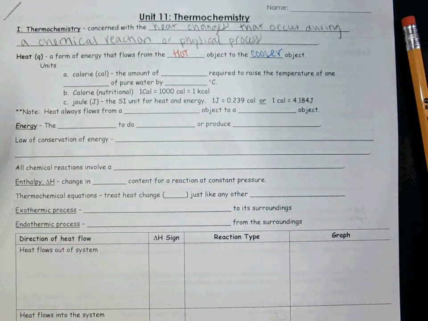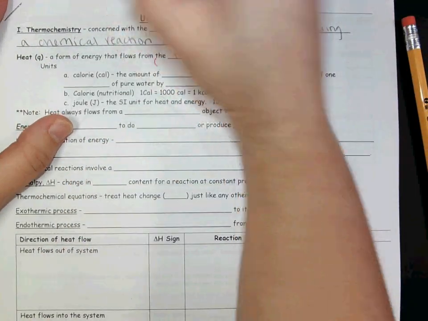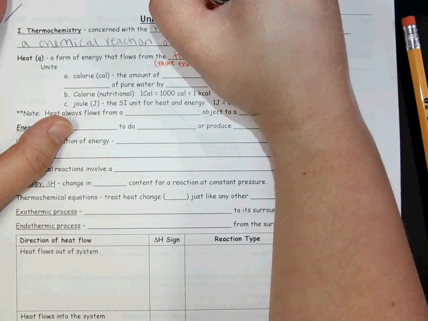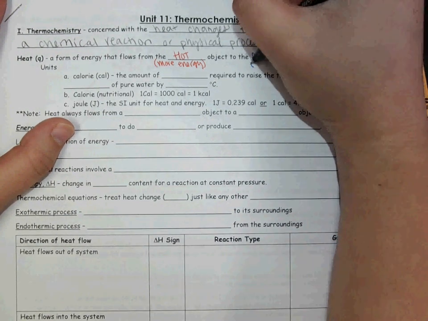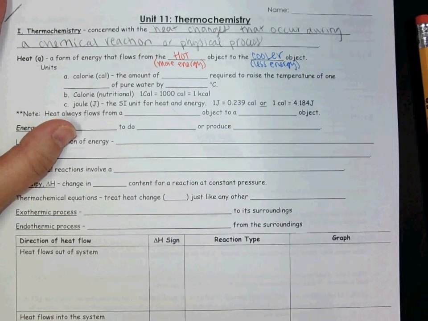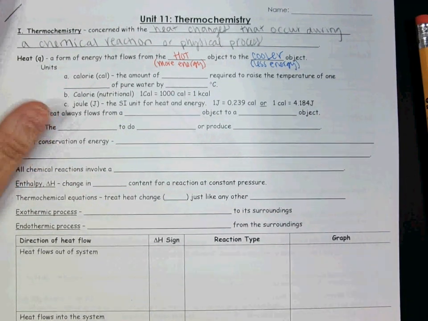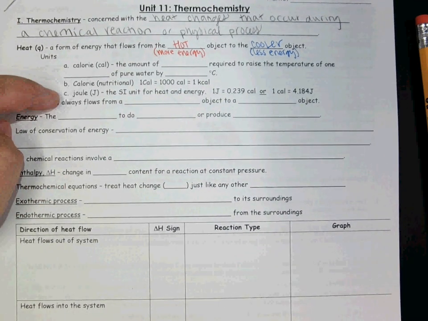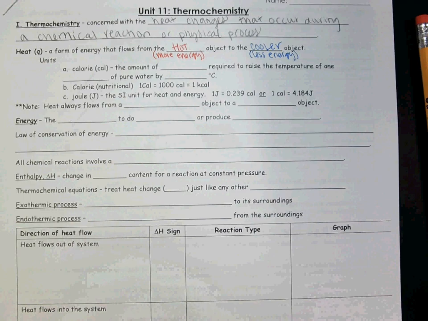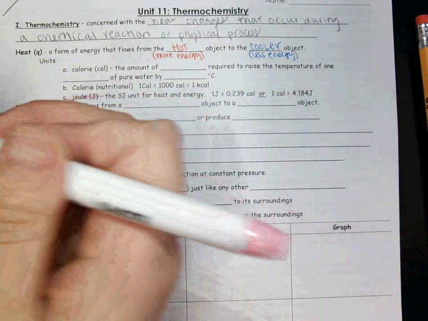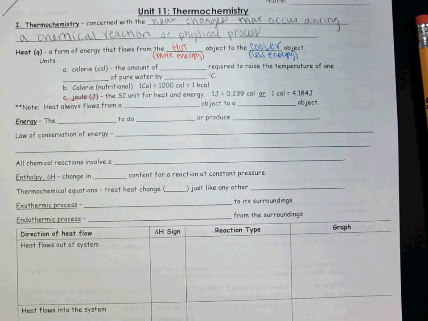This really corresponds to the amount of energy that they have. So a hot object is going to have more energy, and the cold object has less energy. The units that we use for heat, typically we're going to measure in joules, so most of our calculations will be in joules or kilojoules, which we abbreviate as kJ. There are 1,000 joules in a kilojoule.